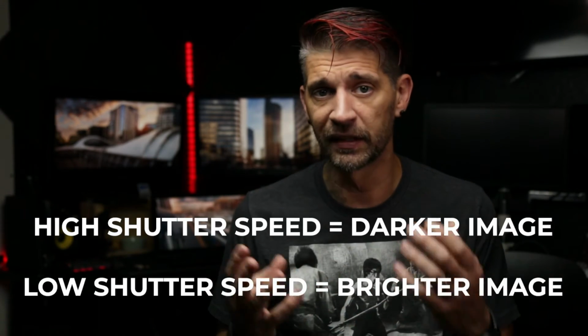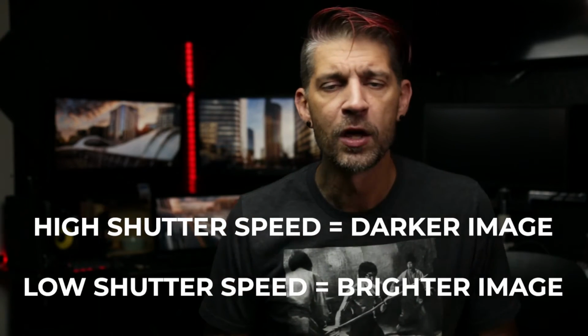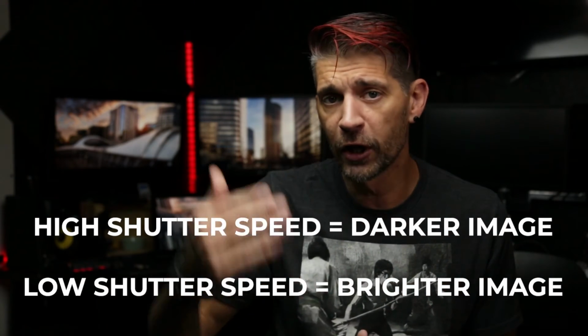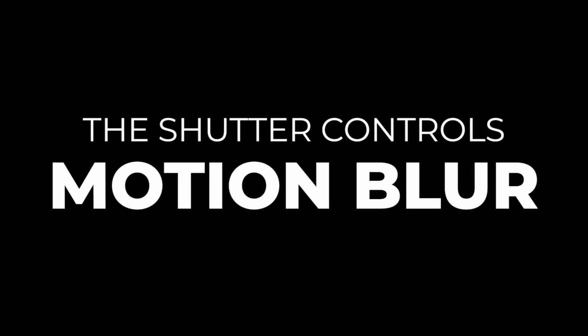This can affect the lightness or darkness of your image. If you have a very high shutter speed, you're going to have a darker image. If you have a very low shutter speed, you're going to have a lighter image, just the way the cookie crumbles. If you want to add more light into your image, you can adjust the shutter speed, but the shutter has a secondary function. The shutter controls motion blur. So a great way to illustrate this is to just show you an example.